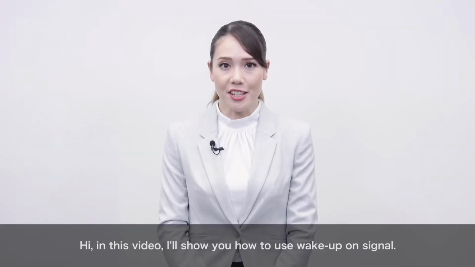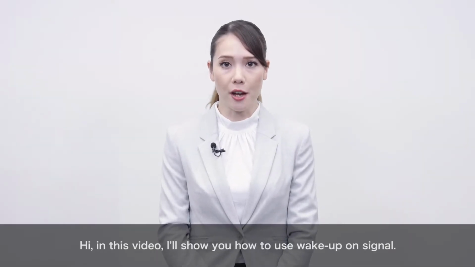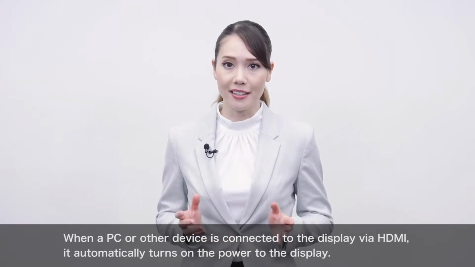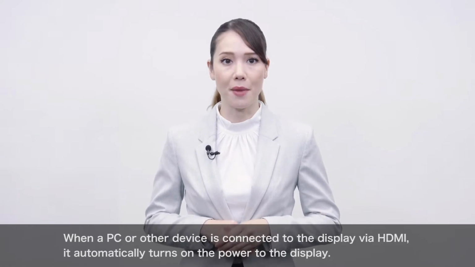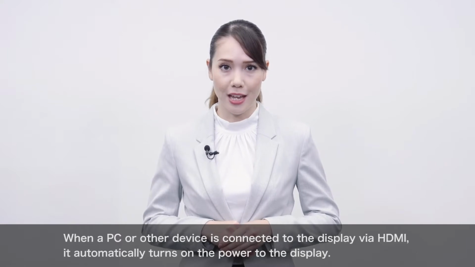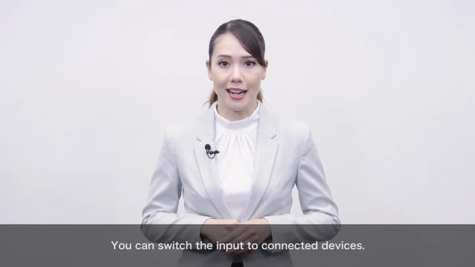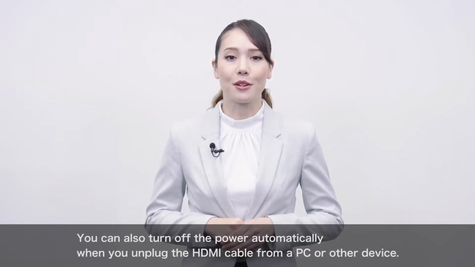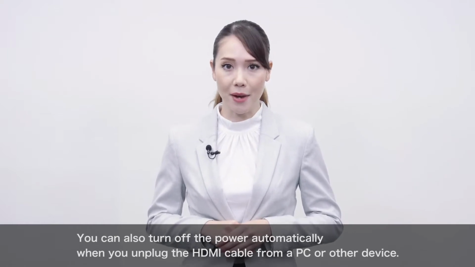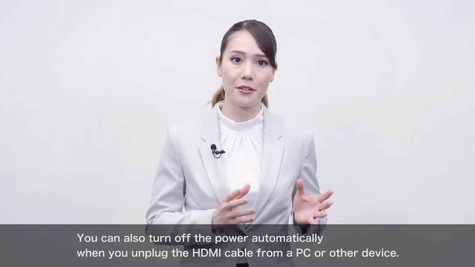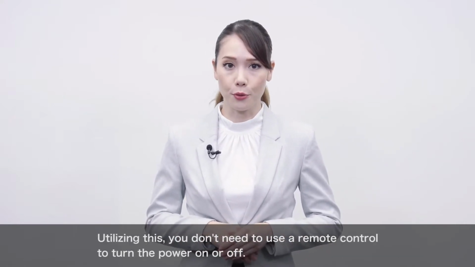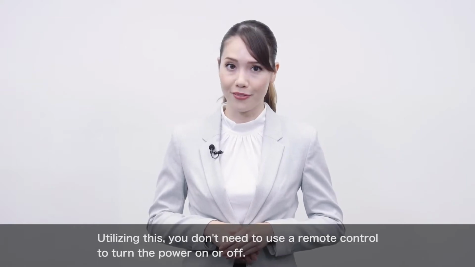Hi! In this video, I'll show you how to use Wake Up on Signal. When a PC or other device is connected to the display via HDMI, it automatically turns on the power to the display. You can switch the input to connected devices. You can also turn off the power automatically when you unplug the HDMI cable from a PC or other device. Utilizing this, you don't need to use a remote control to turn the power on or off.